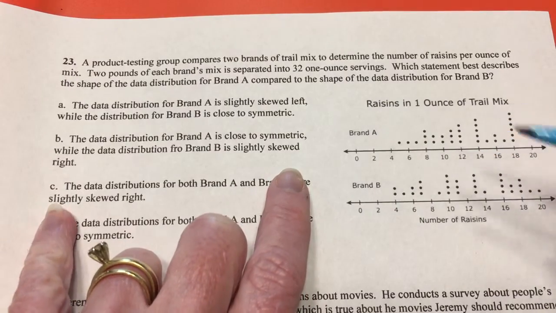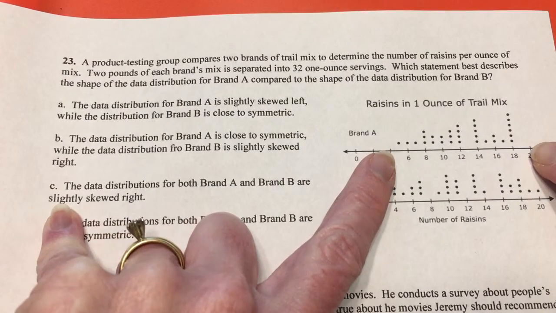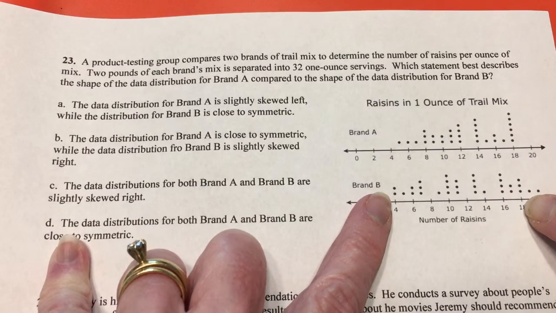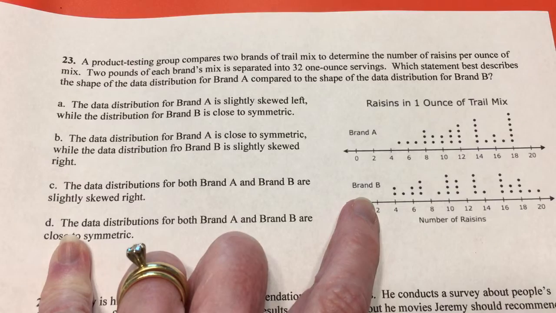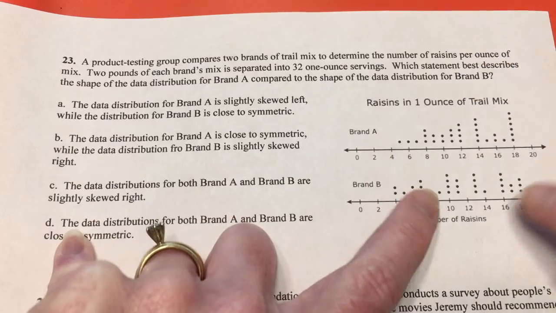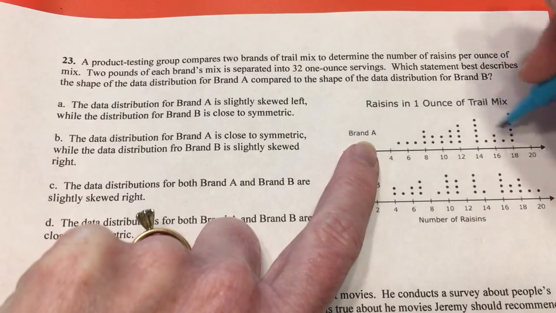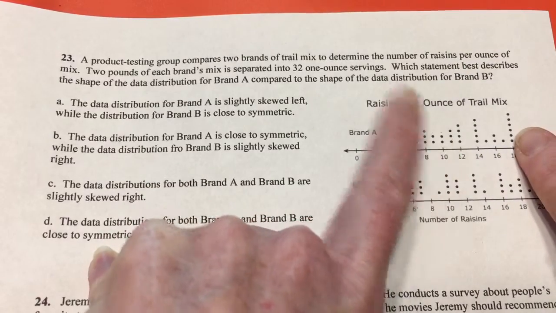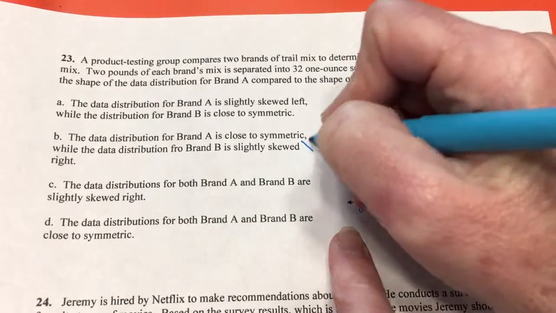So if you look at brand A, I can see that this kind of looks like a tail on the left. So I would say this is a maybe. Let's see what the other answers say. The data distribution for brand A is close to symmetric, while the distribution for brand B is slightly skewed right. So this is my right. I would not say that this is skewed right. And this, I can see where this might be symmetrical, but not this one. If I divide my graph in half, this side is not the same as this. So I would say no to B.